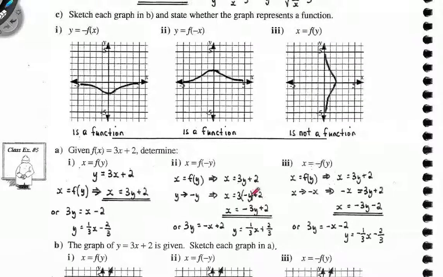We can just multiply out the brackets, we get this, and if we like, we can solve for y, bringing it to this. Another straight line, same slope of 1/3, but crosses at +2/3. Here we swap the x and the y's again. It's the inverse function, but we also do a reflection. This is going to be a reflection in the x-axis.